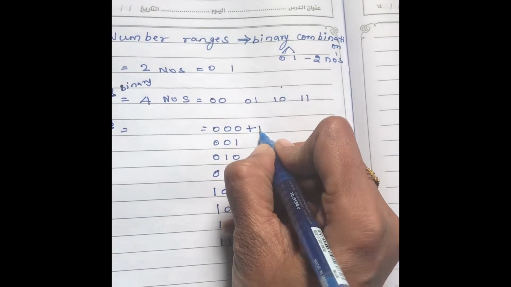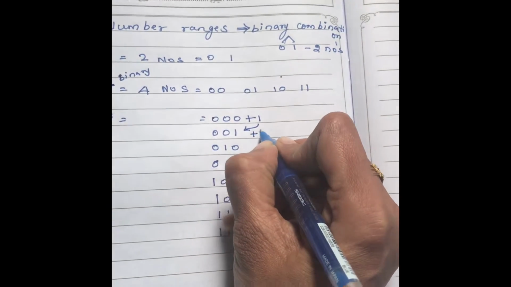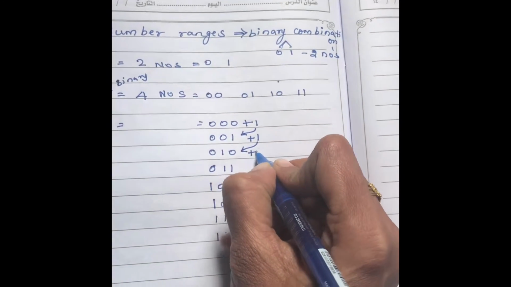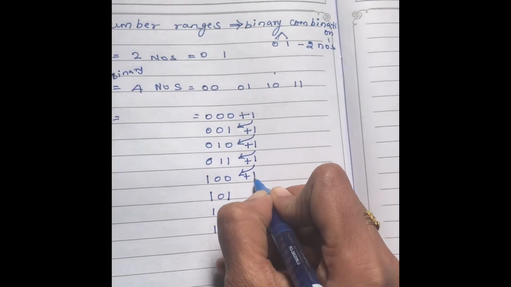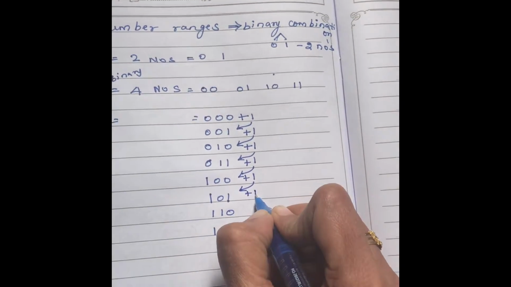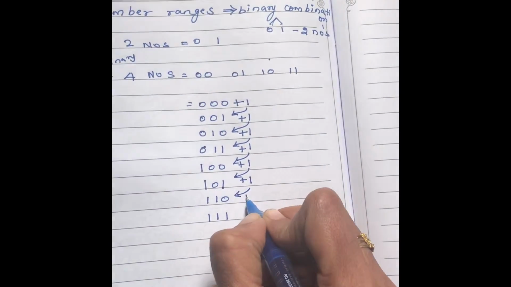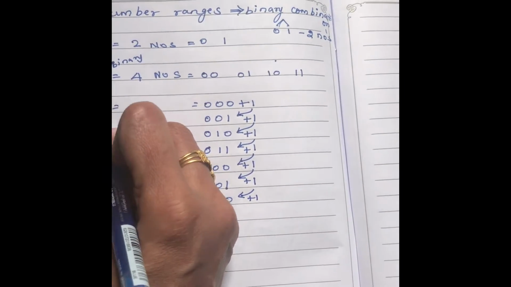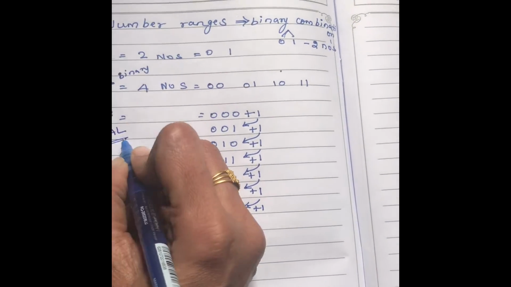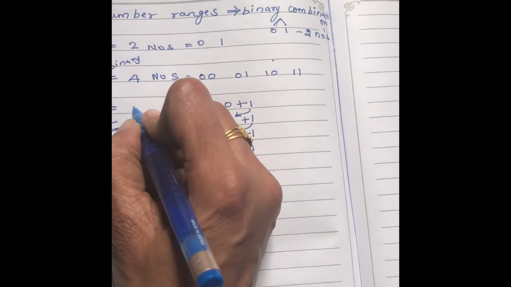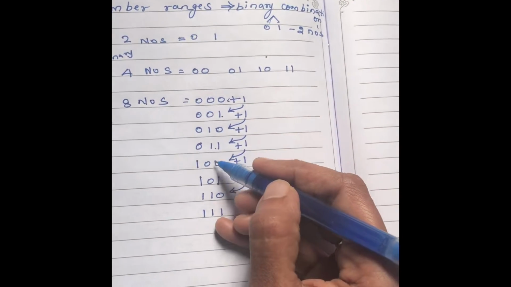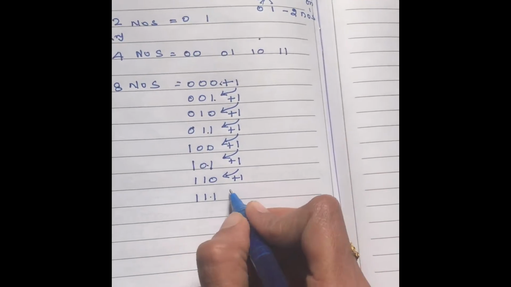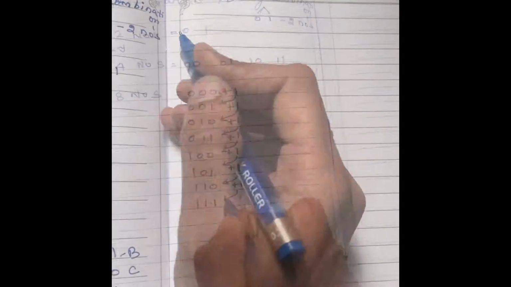If you add 1 to this, you will get this. If you add 1 to this, you will get this. If you add 1 to this, you will get this. So this will be the consecutive digits when concerned with octal number system. This is called as octal number system. As I already told you, if there is a possibility of 3 combinations, there will be 8 numbers, that is 1 2 3 4 5 6 7 8 numbers will be there.